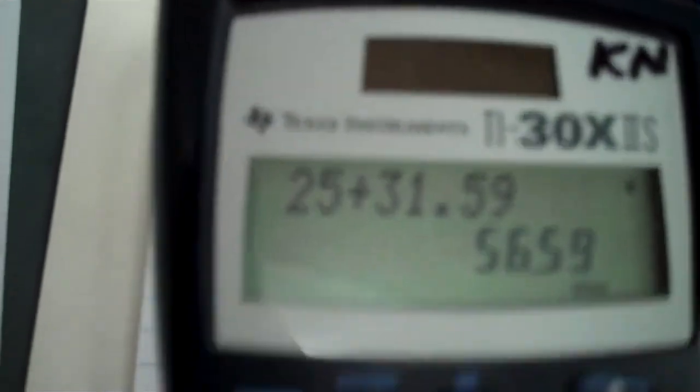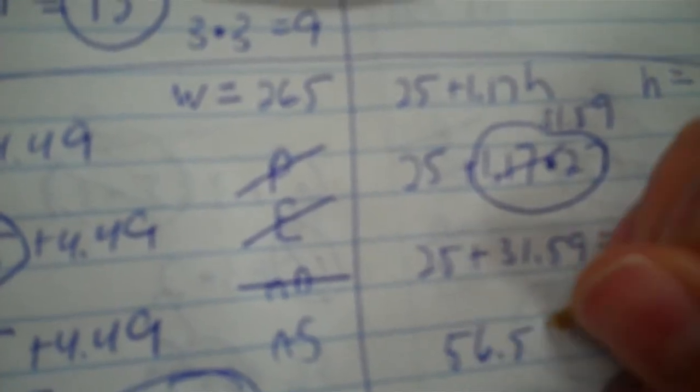So we have 25 plus 31.59. 25 plus 31.59 is 56.59. Now it says find the height of a person, so the height is inches. Okay. All right.